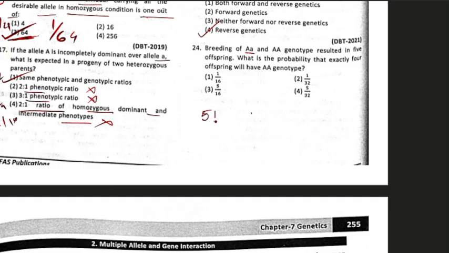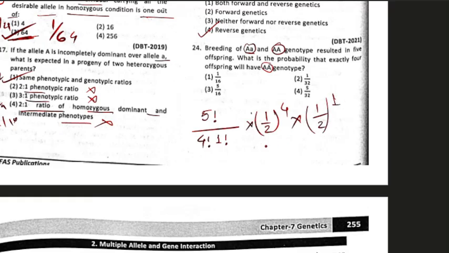There are 5 total offspring, so 5 factorial divided by 4 factorial of capital A capital A and 1 factorial of the other genotype. The probability of getting capital A capital A from this cross is 1 by 2 to the power 4, and again 1 by 2 for the other genotype, to the power 1.